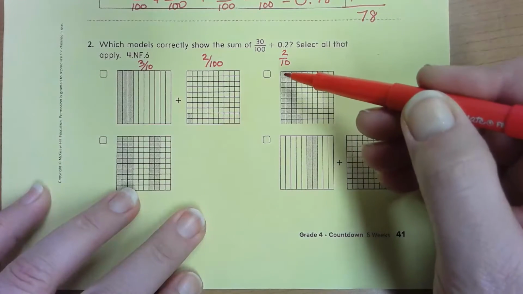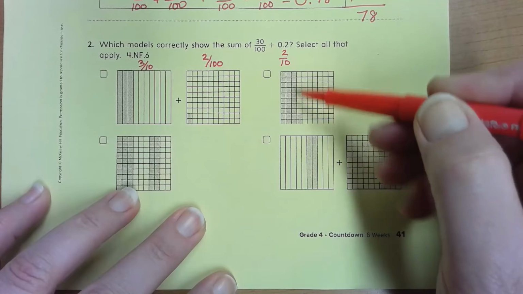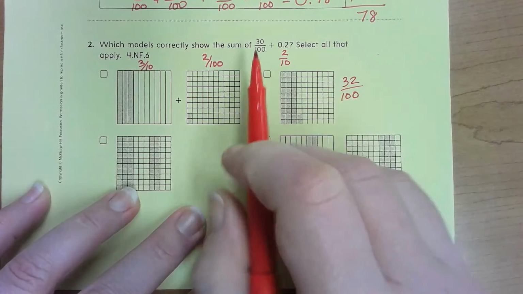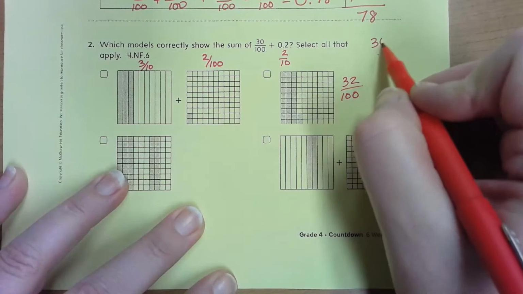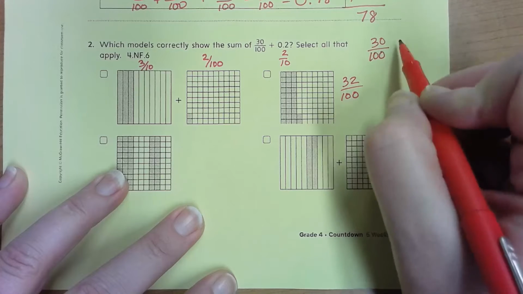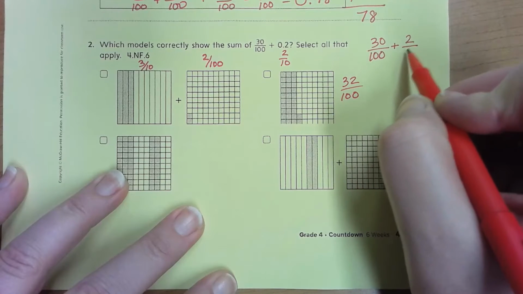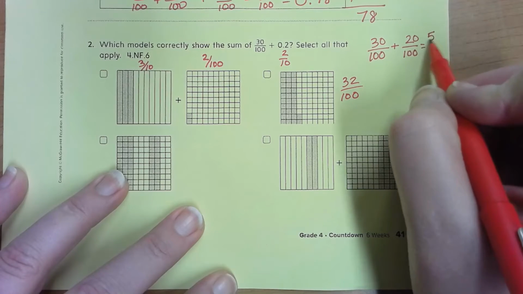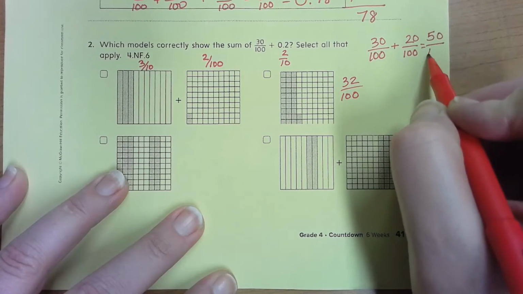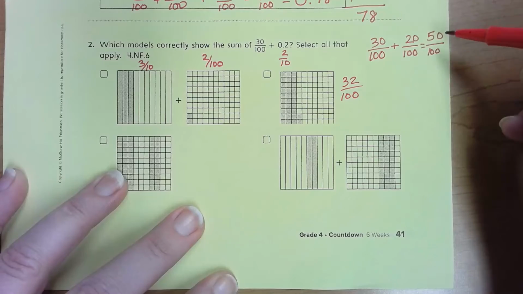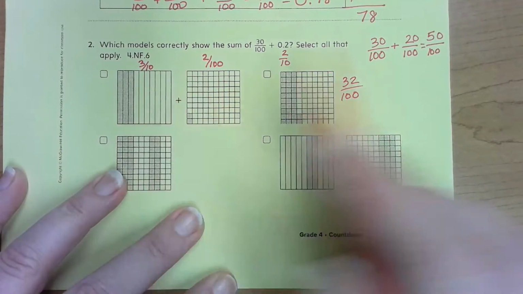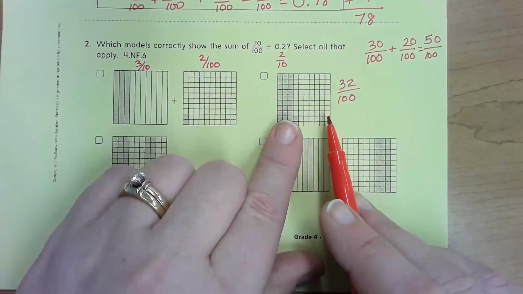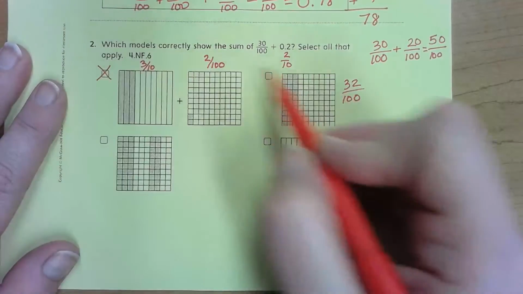The next one shows 32/100ths. Does that match? Well, let's see. 30/100ths plus 2/10. 2/10 is really 20/100ths, so that would be equal to 50/100ths. So, did this show 50/100ths altogether? No. Does this show 50/100ths? No. So neither of those.